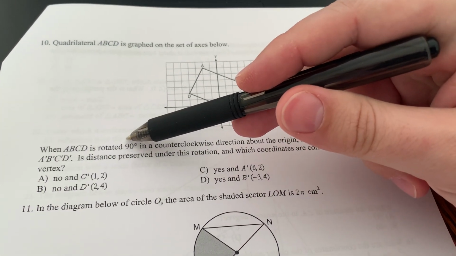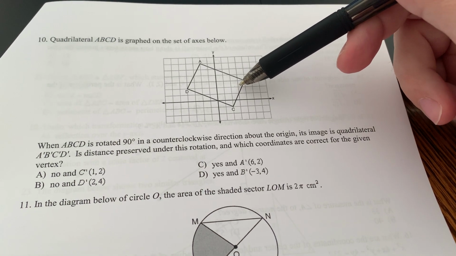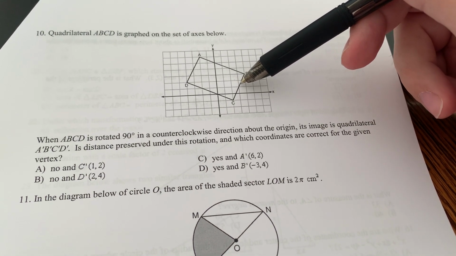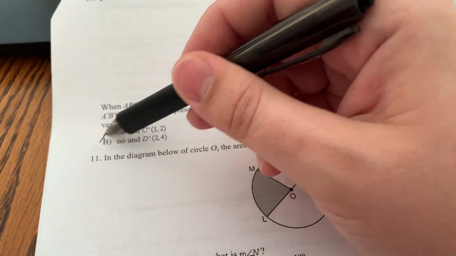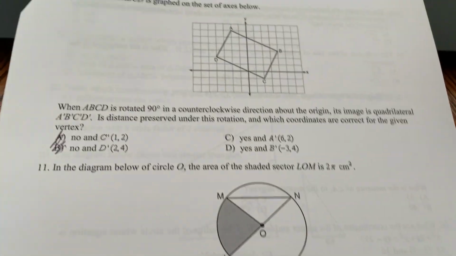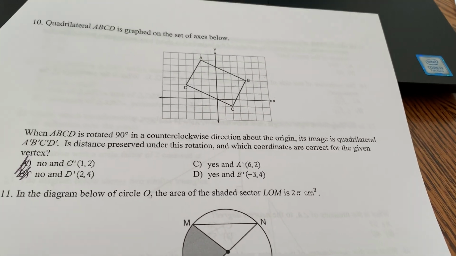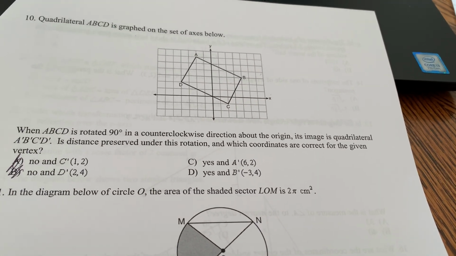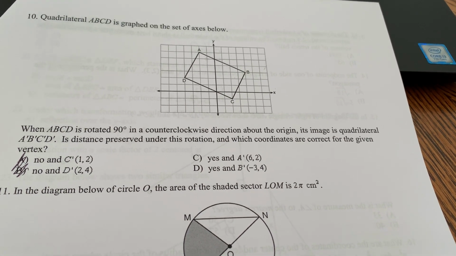Rotations, translations, and reflections all keep the shape the same exact size. Dilations are the one that make it bigger or smaller. So, yes, distance is preserved, so we can go ahead and get rid of those. Next thing we need to do, let's see if we can go ahead and figure out which one of these is going to be correct.